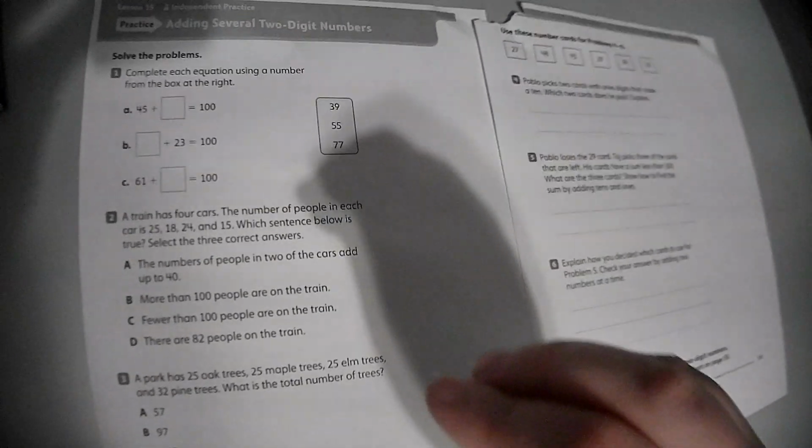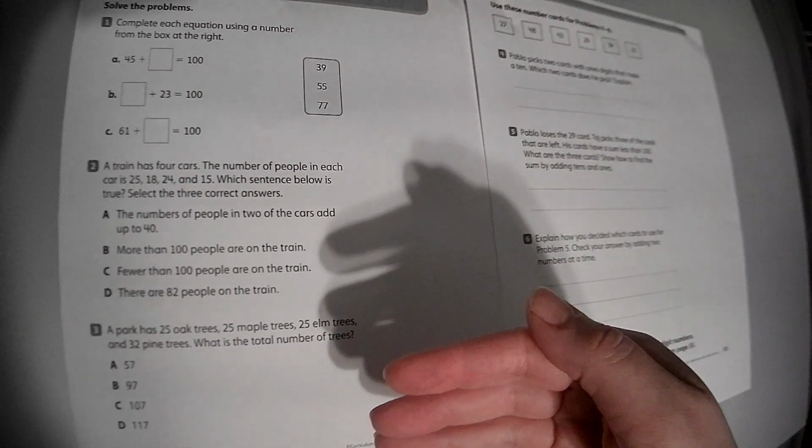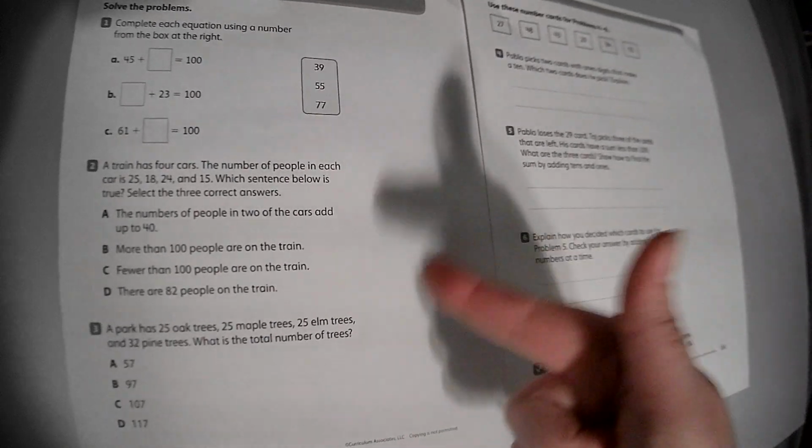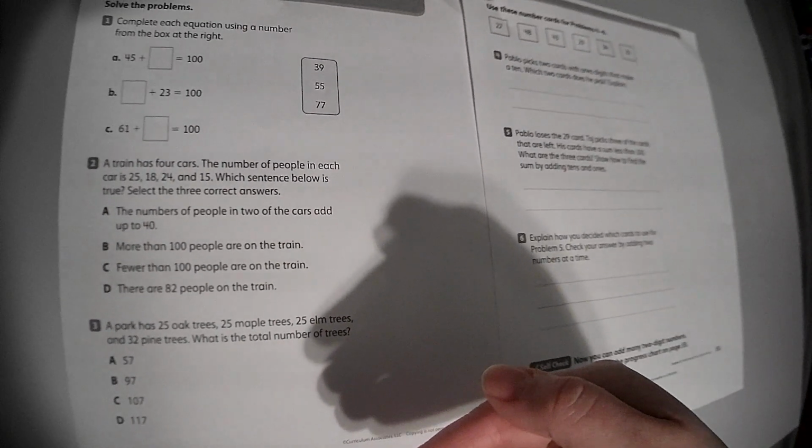I would like you to pause the video before I go over each problem and try and solve it yourself. So after I read it, try and solve the problem, and then I would like you to hit play and see if you get the right answer, okay?